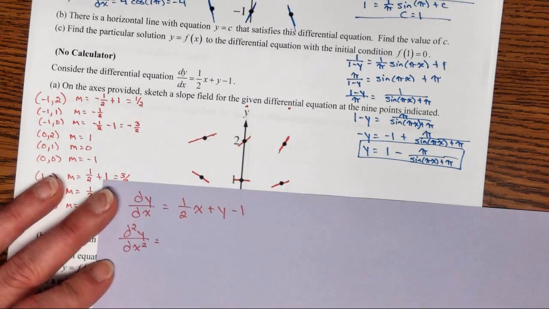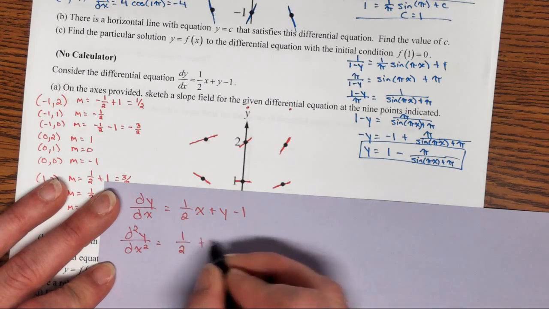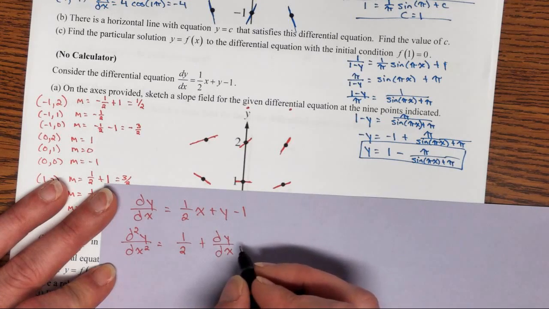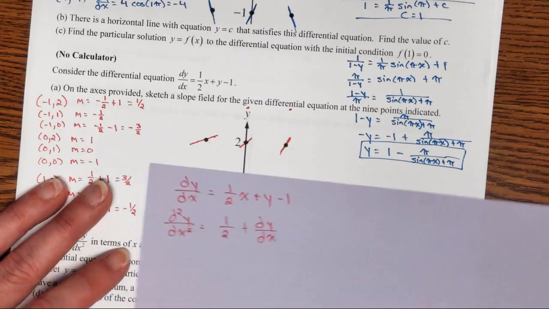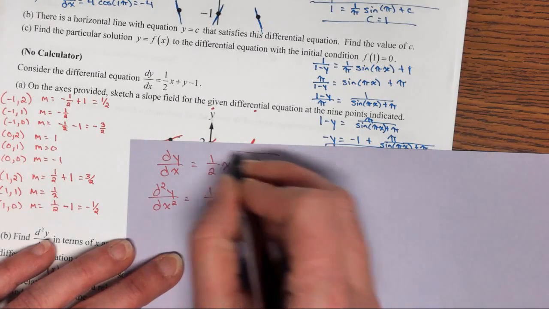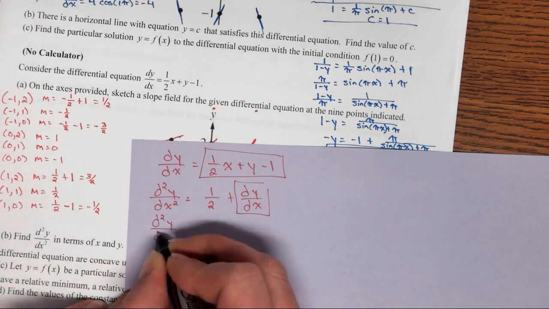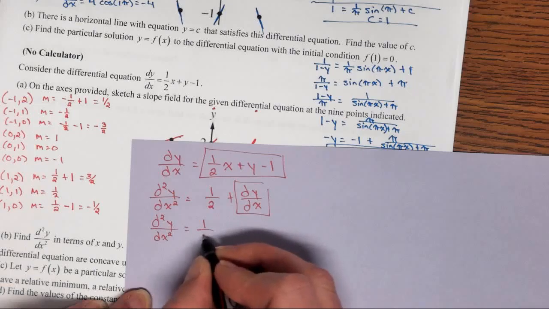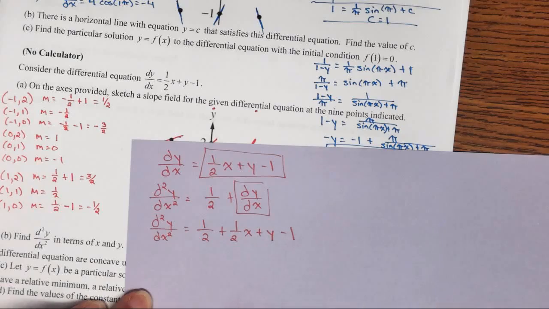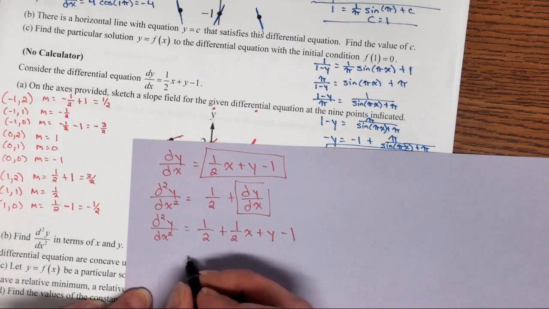Second derivative with respect to x, so we're already taking care of the x. That would be 1/2 plus the derivative of y, which would be the slope. And the derivative of a constant is 0, so that's gone. Oh wait, we know what dy/dx is. Substitute that in. So the second derivative is going to be 1/2 plus 1/2 x plus y minus 1. Now I could clean it up and combine the 1/2 and the negative 1.